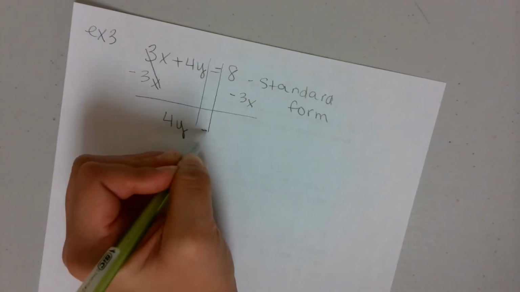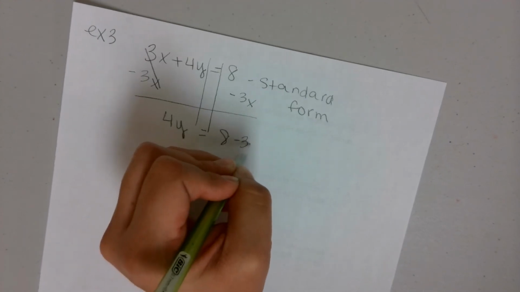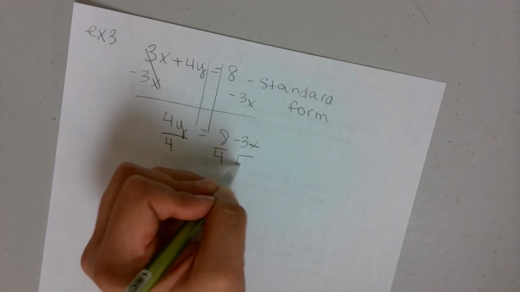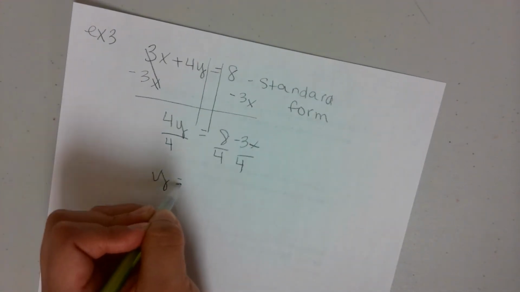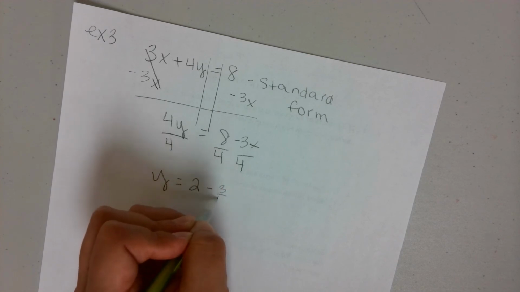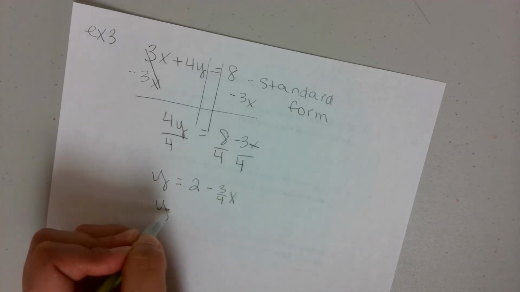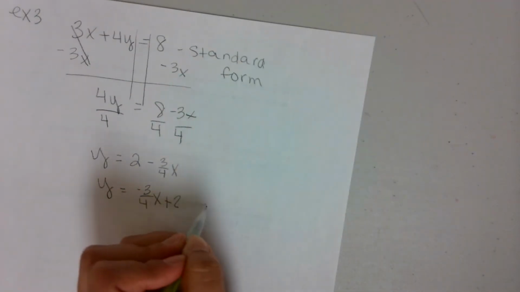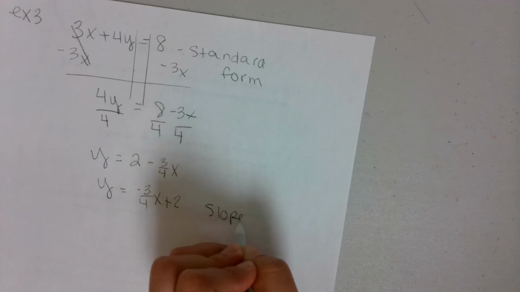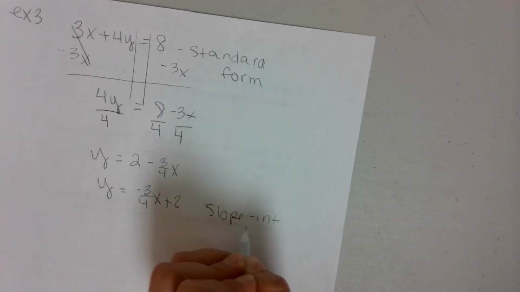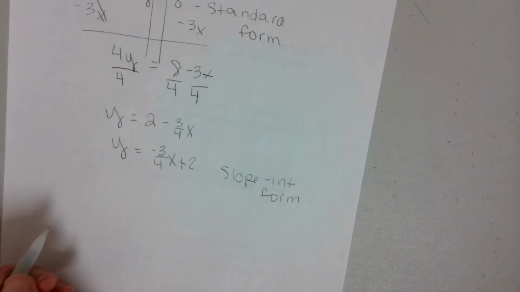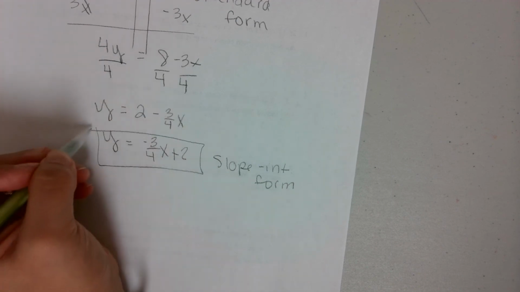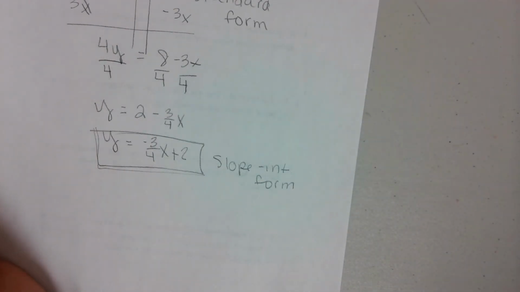So I have 4y equals 8 minus 3x, and I want y completely by itself. So I'm going to divide every single thing by 4. So 8 divided by 4 is 2. 3 does not divide by 4, so I'm just going to drop that down. I don't like that order, so I'm going to rearrange it. And now I'm in slope intercept form. They didn't give me a point, so I'm not going to try to change it to point slope form.